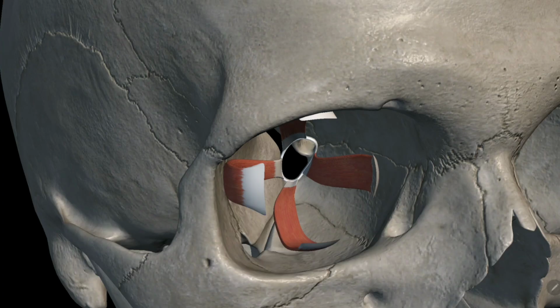So if you can make out from here, this ring is getting attached in the superior orbital fissure, and all these, the superior rectus, medial rectus, inferior rectus and lateral rectus, are getting attached on the tendinous ring, and that is getting attached on the superior orbital fissure.